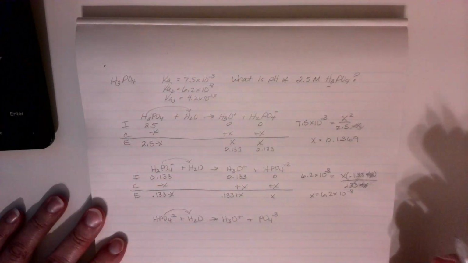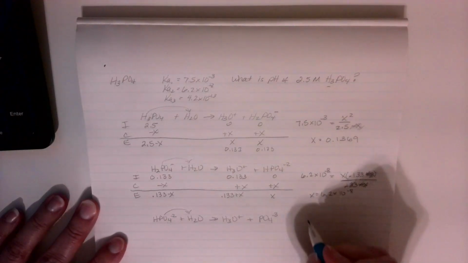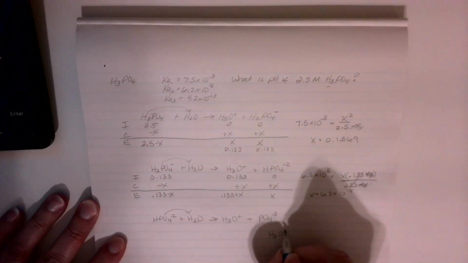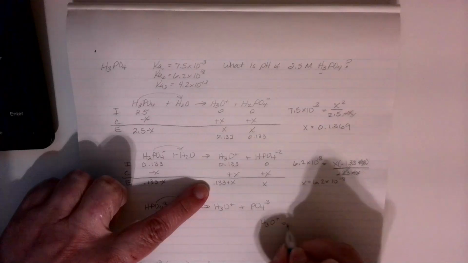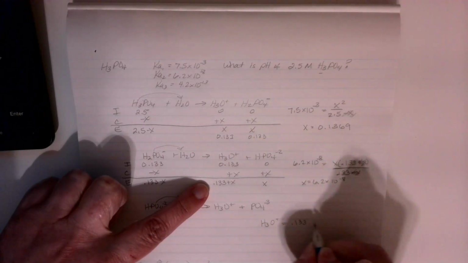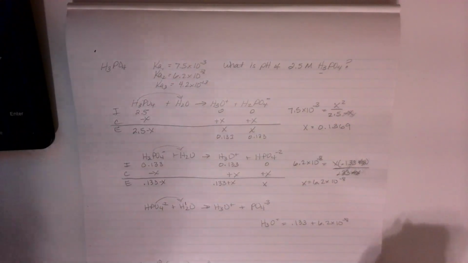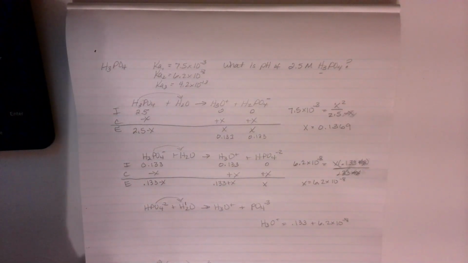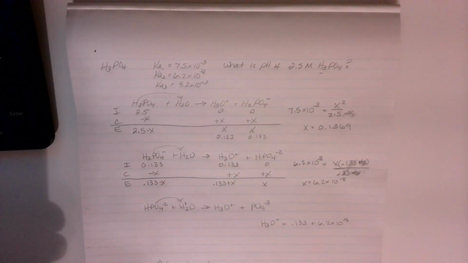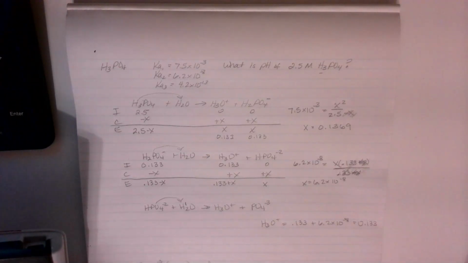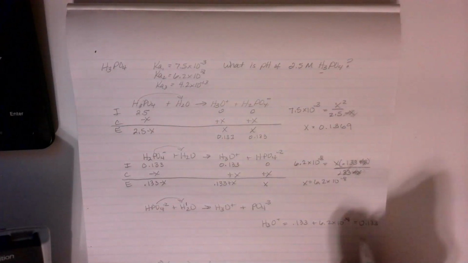So if we want to find the pH, my pH is going to be the negative log of my H3O plus. And my H3O plus is 0.133 plus this 6.2 times 10 to the negative 8th. Which is 0.133, because our x is definitely very small.